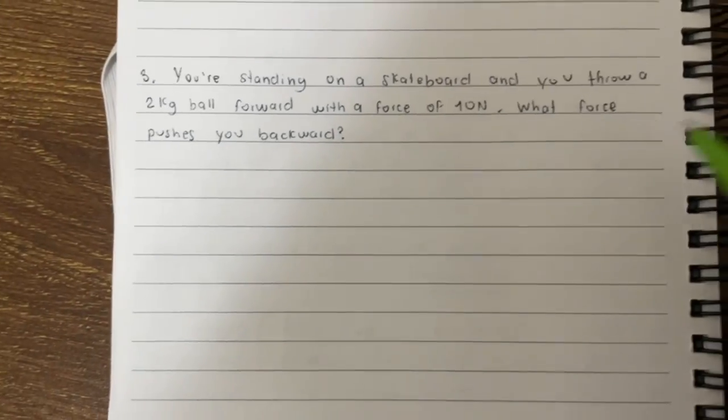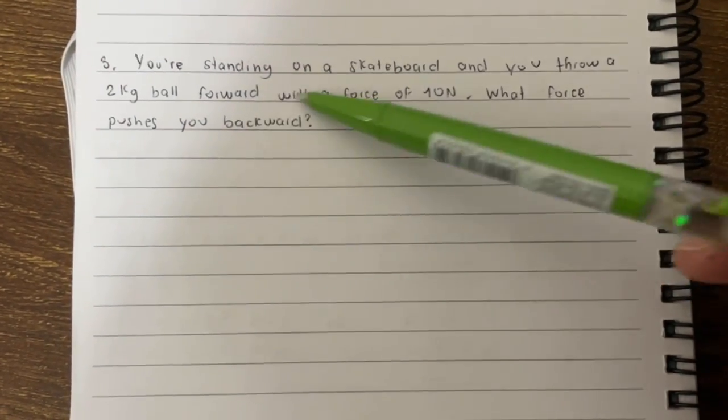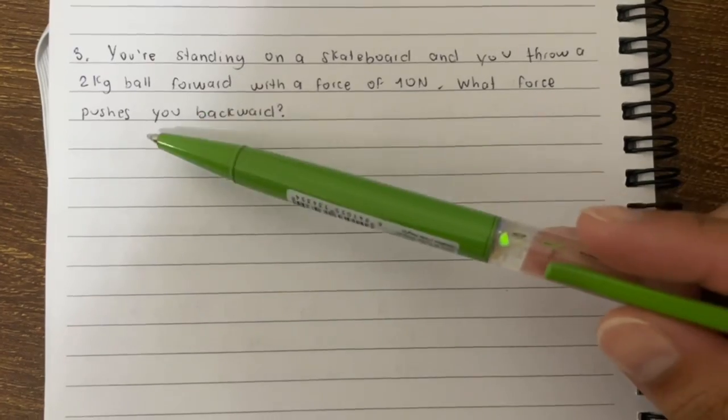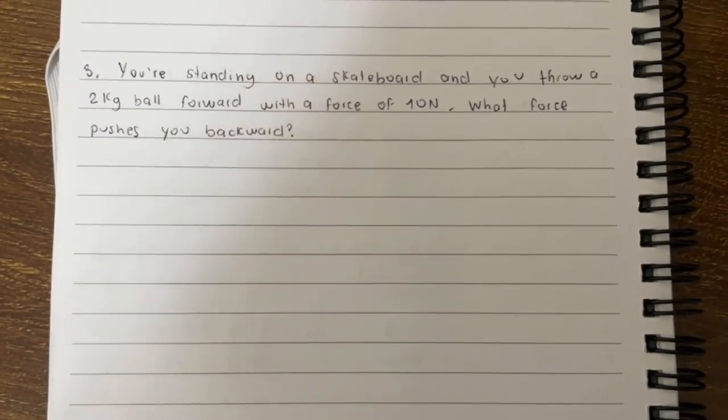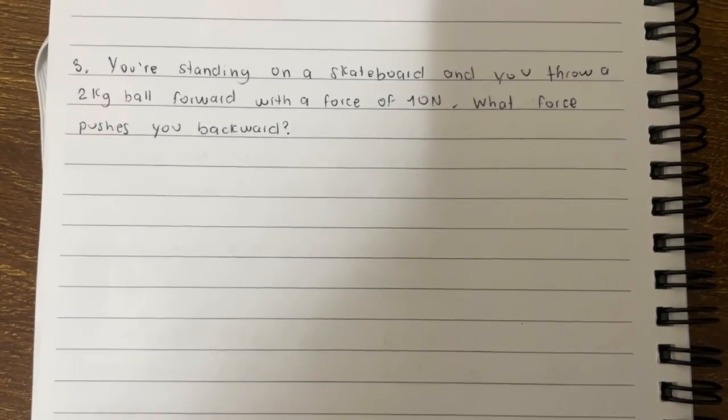And finally, we have the example for the last law. It says you're standing on a skateboard and you throw a 2 kilograms ball forward with a force of 10 newtons. What force pushes you backward?